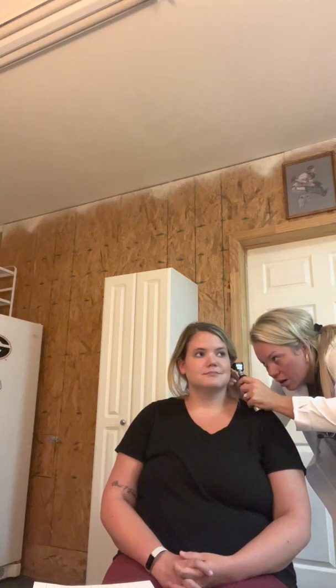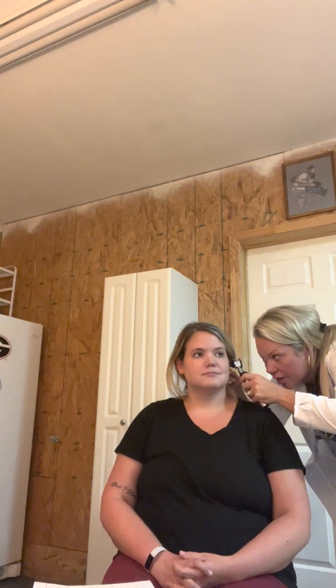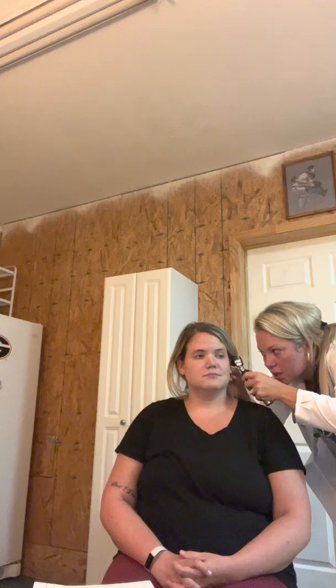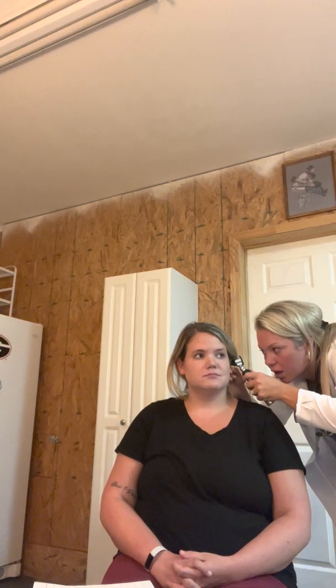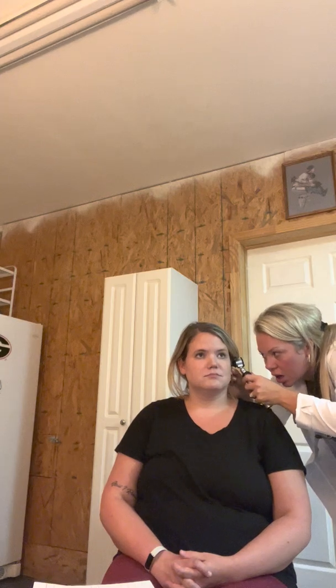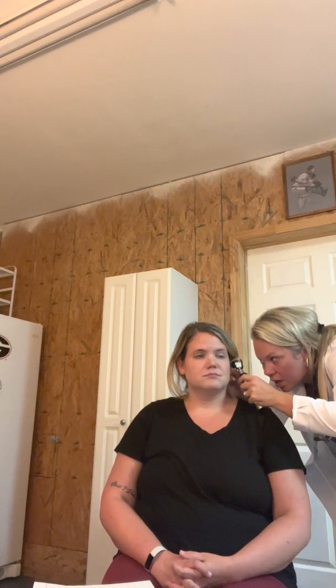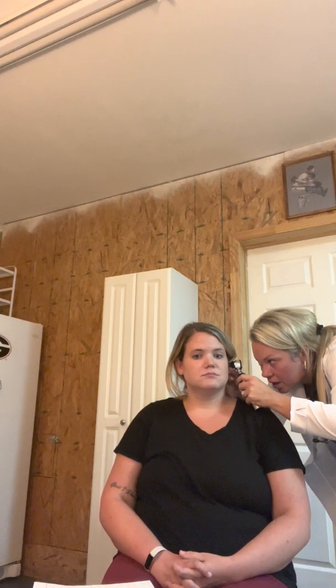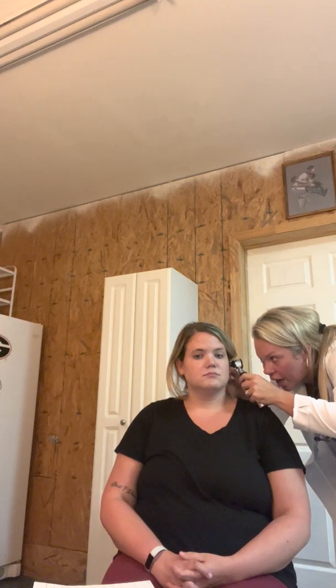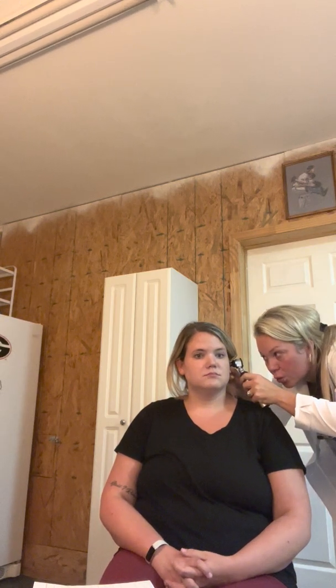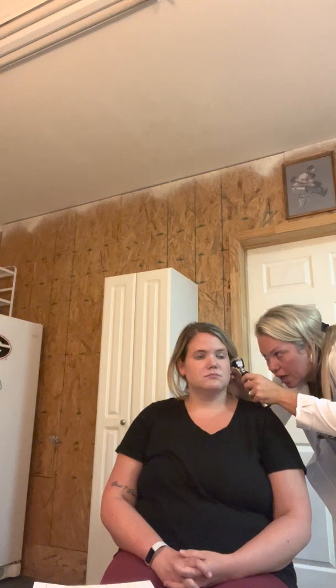Okay, Melissa. All right, so I note the ear canal. There's a small amount of earwax, some fine hairs on the outside third of the ear canal. I see the tympanic membrane. It is, again, translucent and gray. It doesn't appear to have any fluid. It's not bulging.